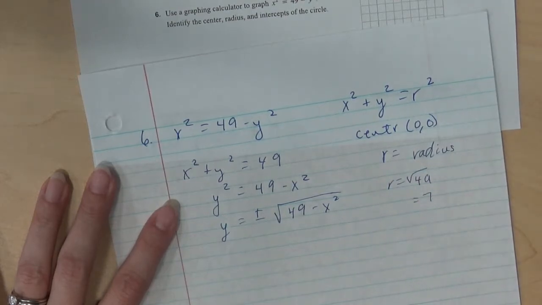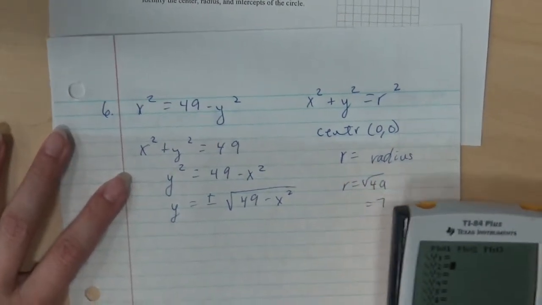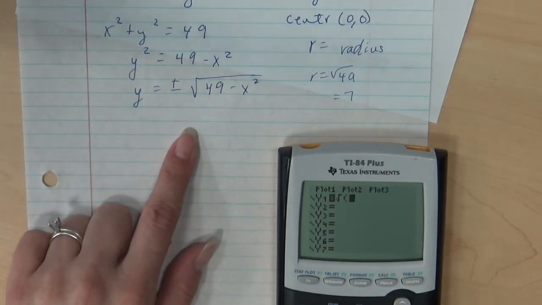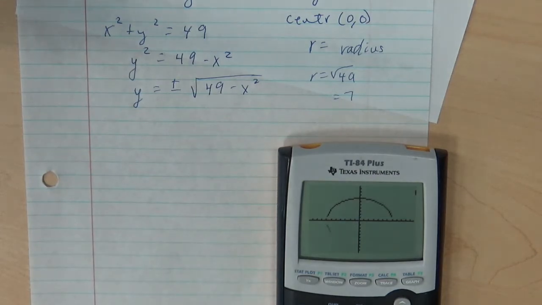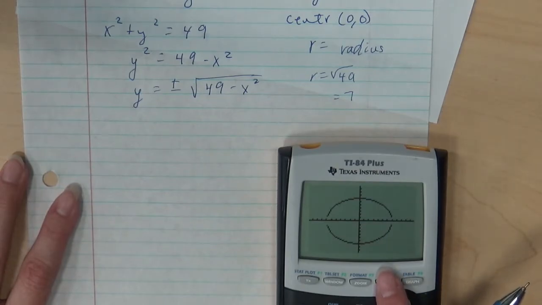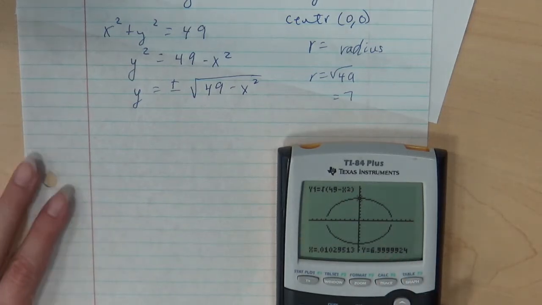Okay, now I don't know if we were supposed to use that information for this problem, so let's look at the graph of this. Let's type it into the calculator. So for our first equation, we'll put in positive square root 49 minus x squared, and then we'll put in negative square root 49 minus x squared and graph. Okay, we are getting a circle. So my radius is 7, and you can see that on here. So you could use the trace feature if you wanted to find it. There you go. And you can see that when you're at that highest point, y is 6.995, and then it's even closer to 7 there. So the radius was 7.